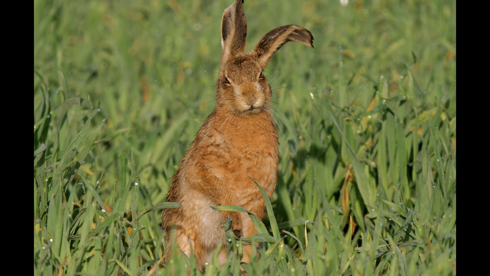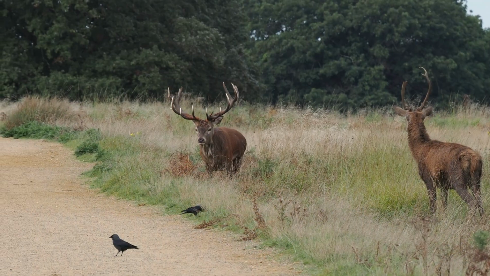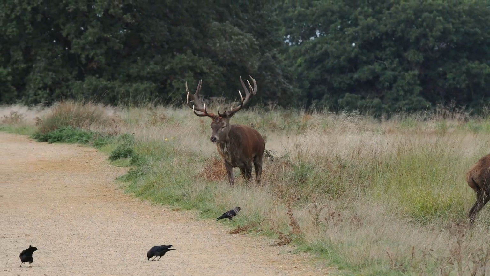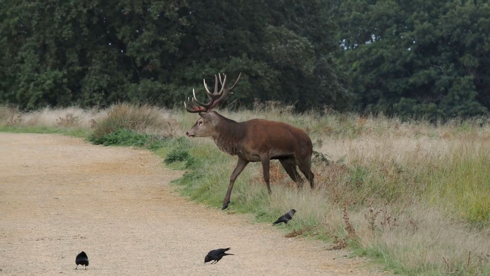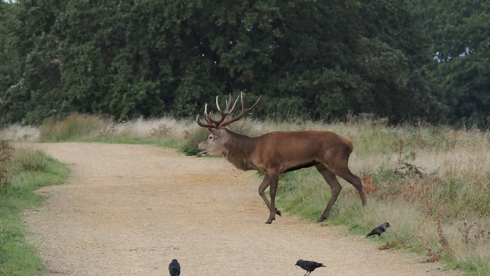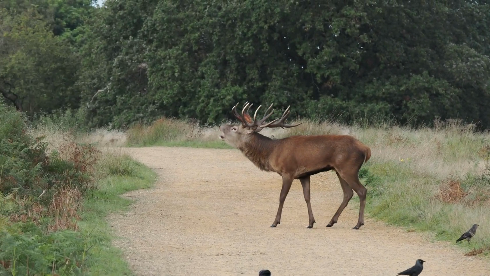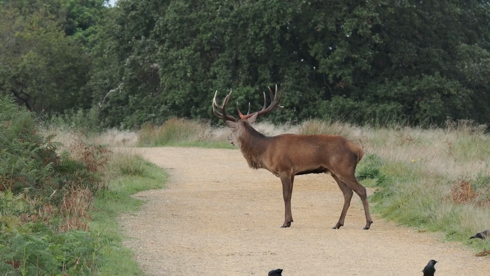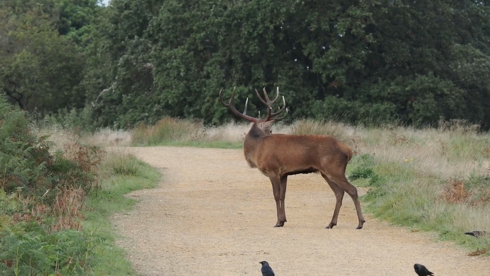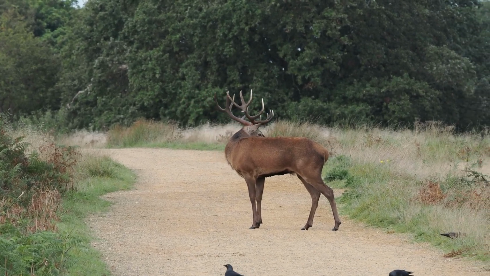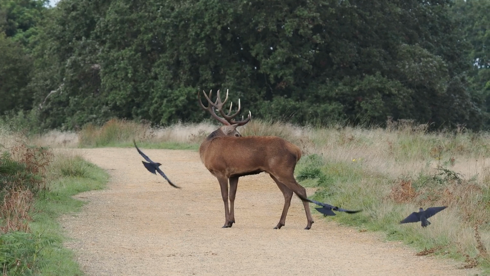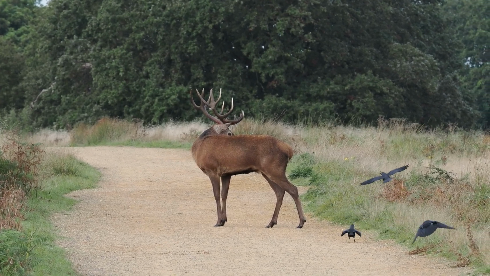If you're photographing mammals such as deer, hares, badgers and foxes, you do need to be aware of the wind direction. Deer, hares, badgers and foxes have a very sensitive sense of smell, and us humans all smell. So you need to be positioned in a way that the wind does not blow your smell towards them. The wind carries your smell.